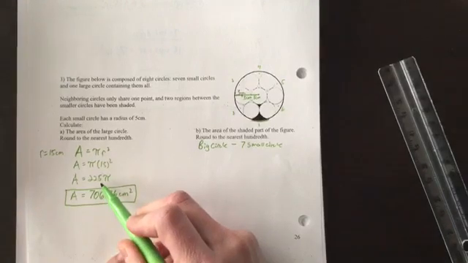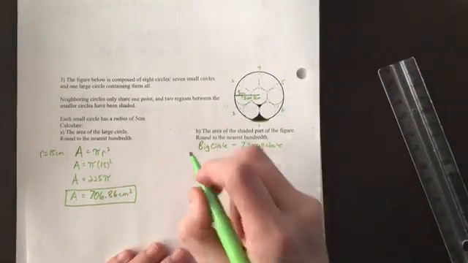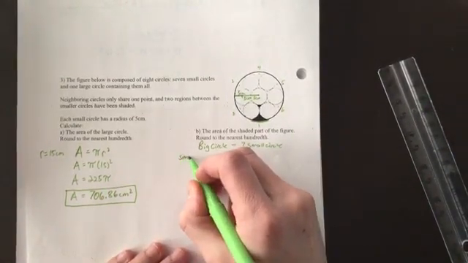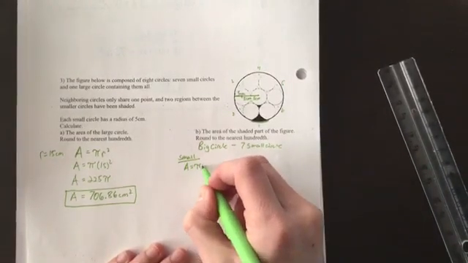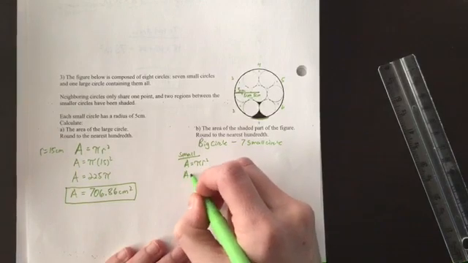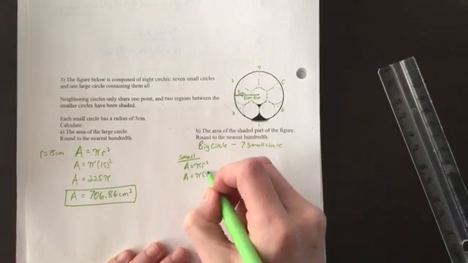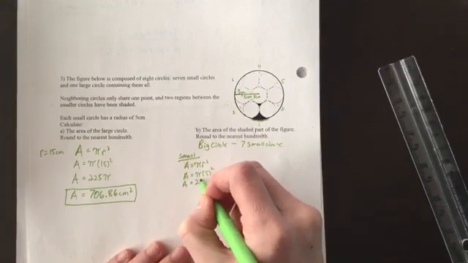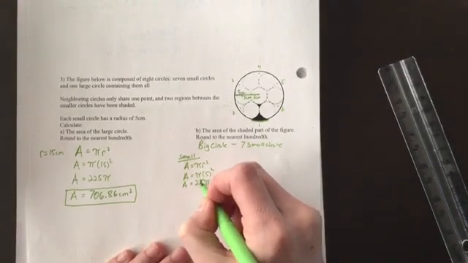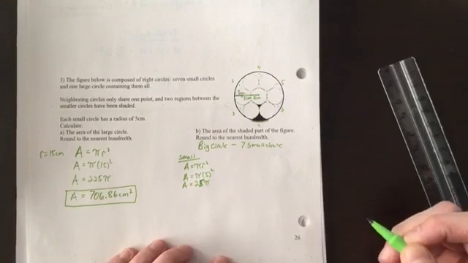We know the area of the large circle. Let's find the area of the small circle. Our small circle, again, is pi r squared. We're told in the problem that the radius is 5, so the area of one small circle would be 25 pi. Let's leave that in terms of pi for now.